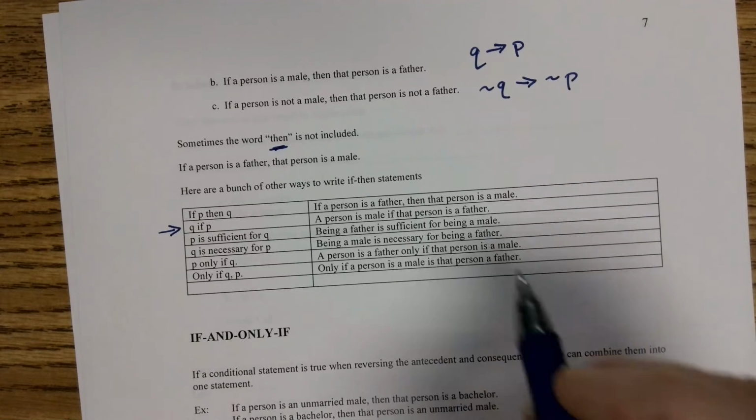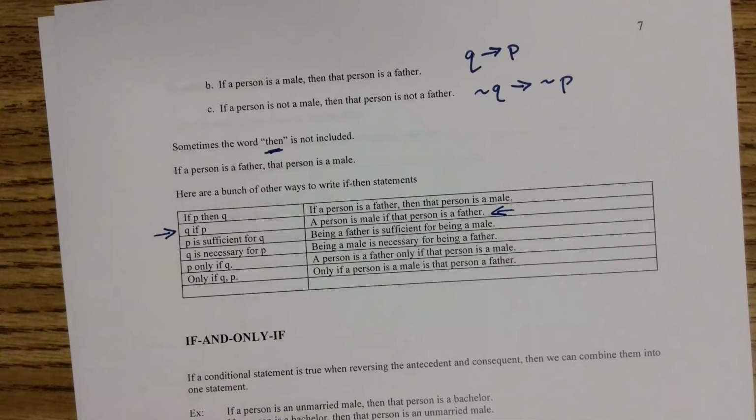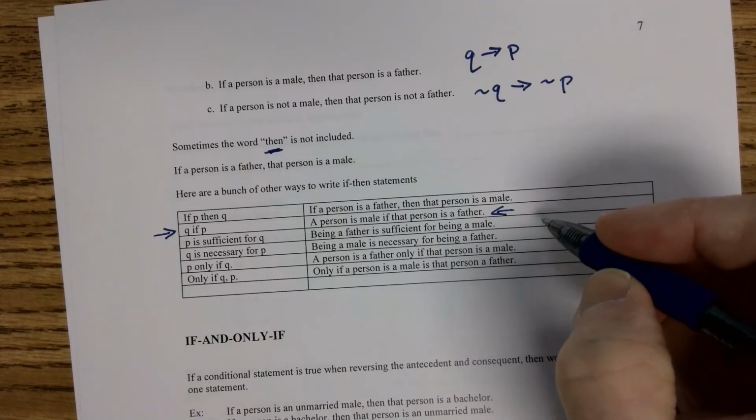So write this one right there. Write the second one. A person is a male if that person is a father. Can we write that one? The antecedent, the first part, is what comes after the if.